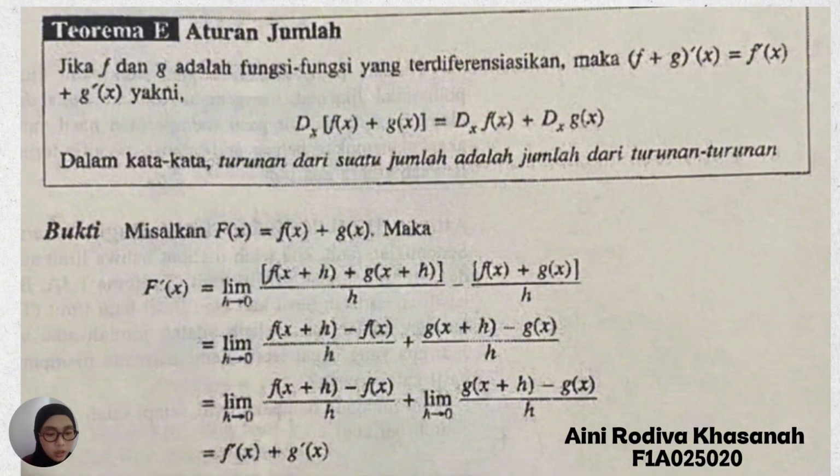Then equals the limit as h approaches 0 of f of x plus h minus f of x over h plus g of x plus h minus g of x over h.